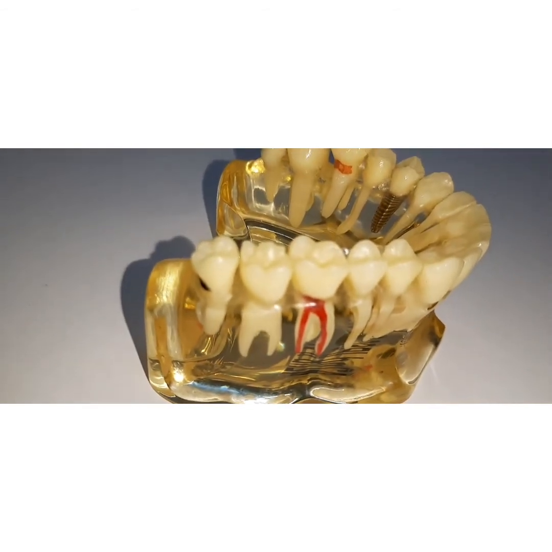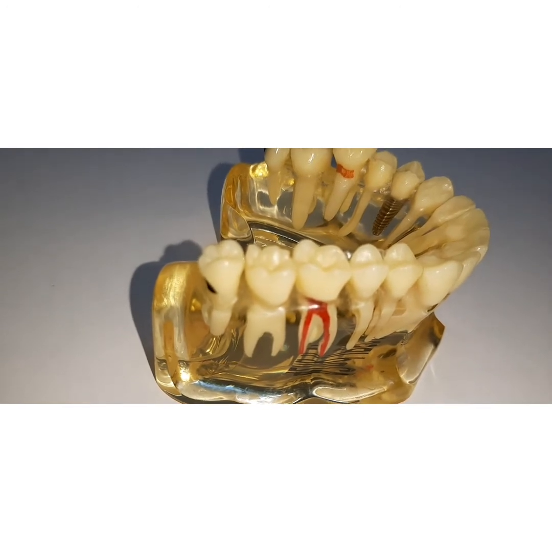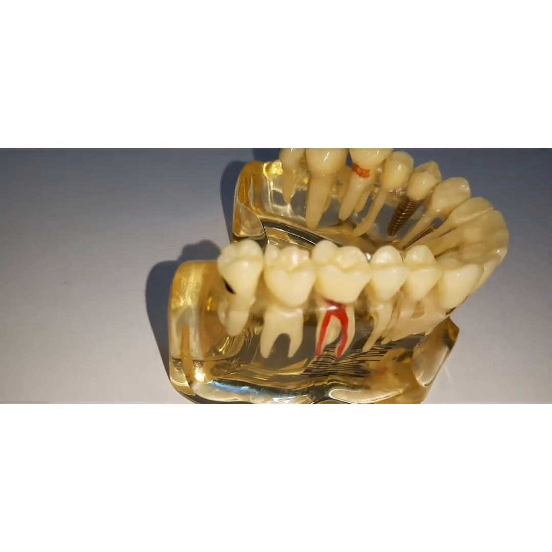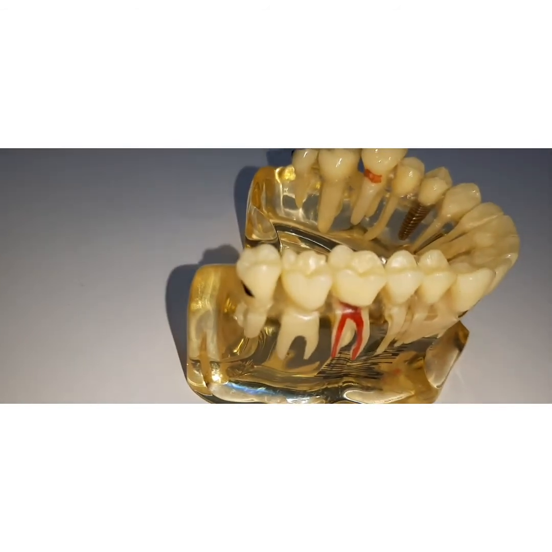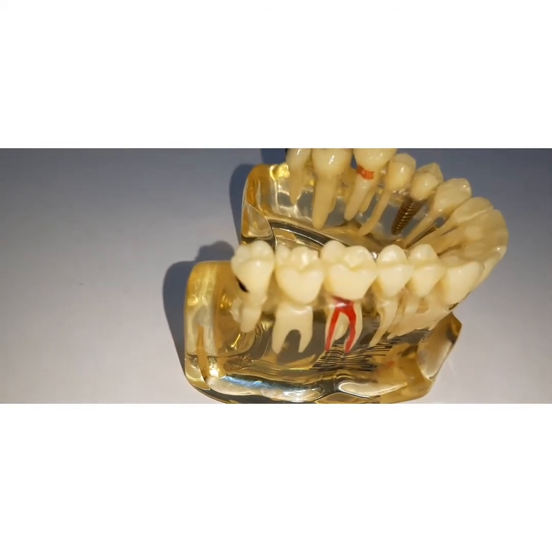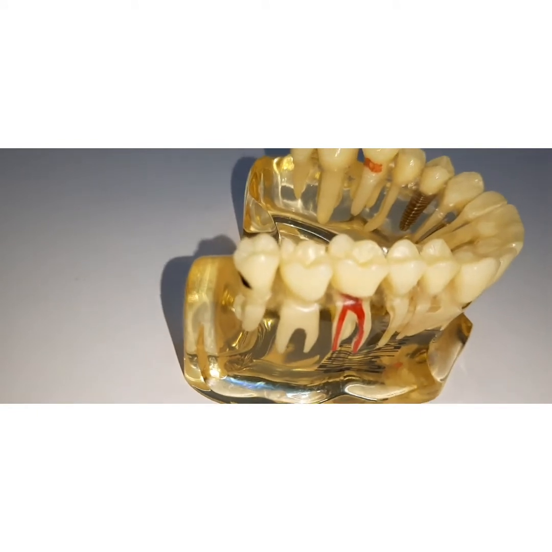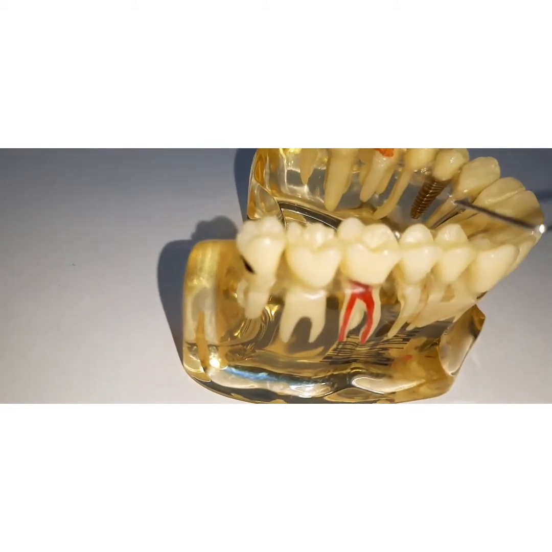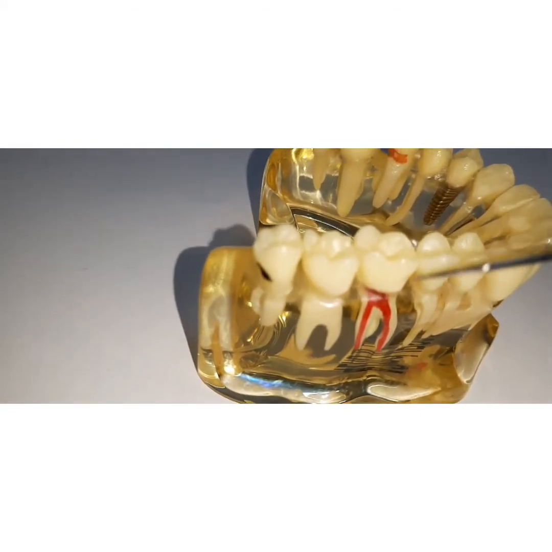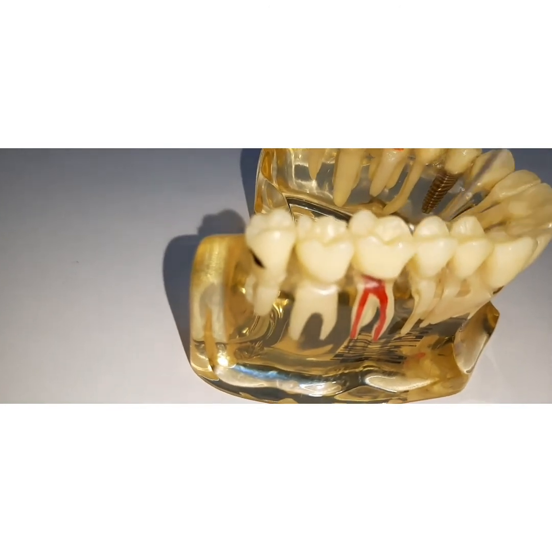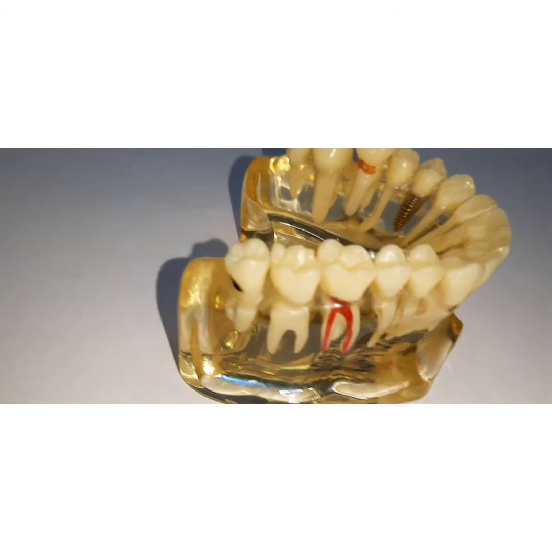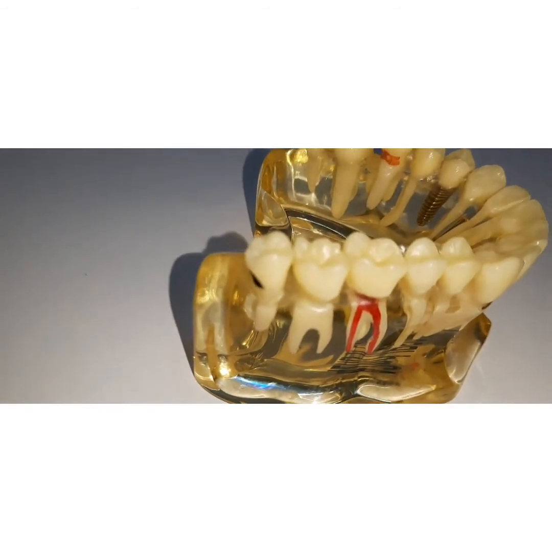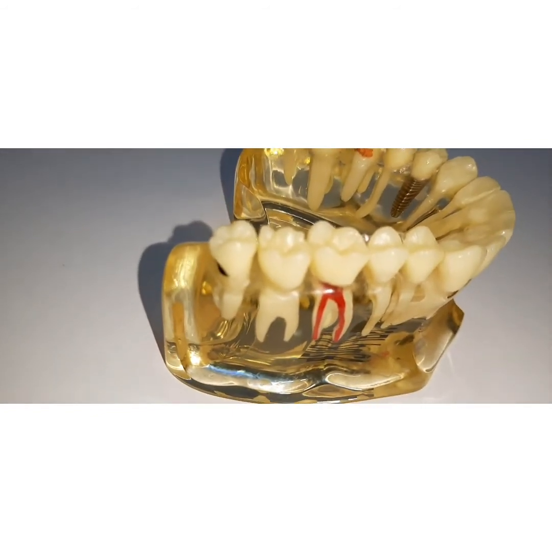So in order to avoid such a situation, always remember that your coolant should be good. The water coolant from the air-rotor handpiece should be good. It should be properly directed. It should not happen that the water spray is going in some other direction and your bur is in some other direction. So definitely there will be heat buildup on the natural tooth, and the chances of pulp degeneration will be very high.